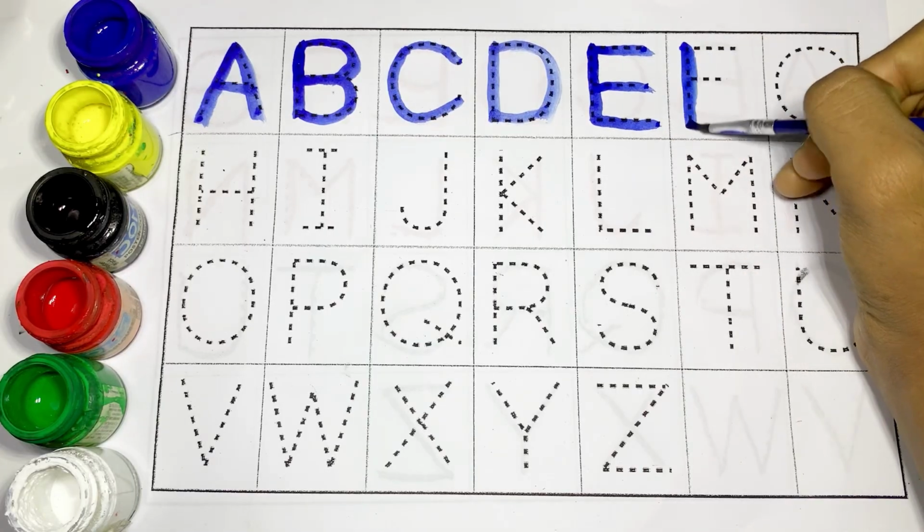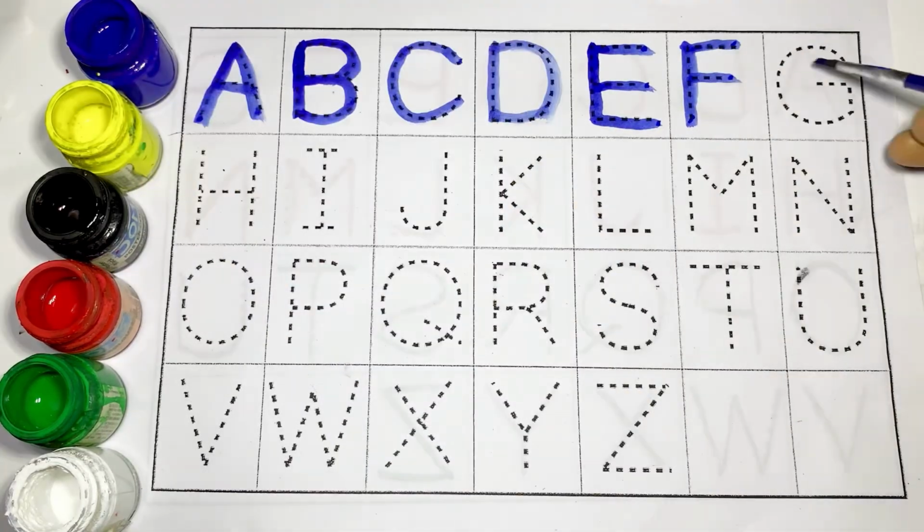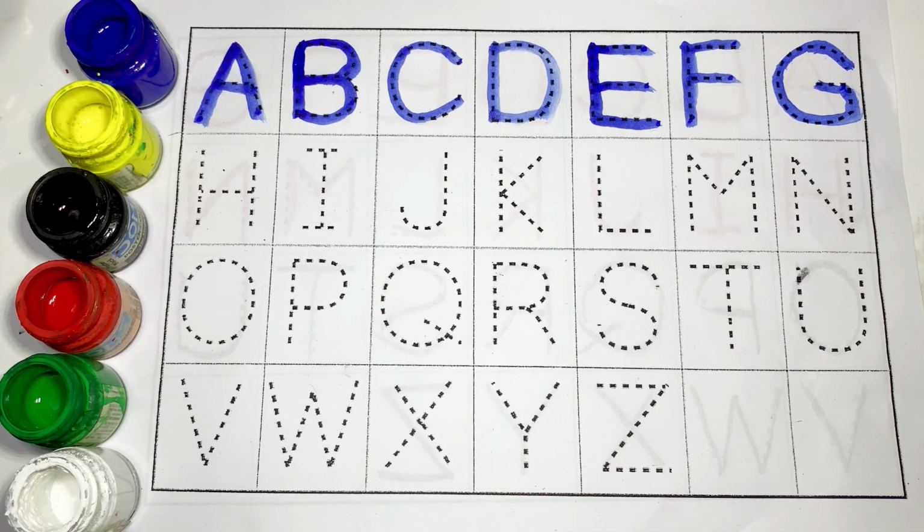F. F for fish. Kids, again use blue color and draw G. G for goat. Kids, now draw H. H for helicopter. And use yellow color.